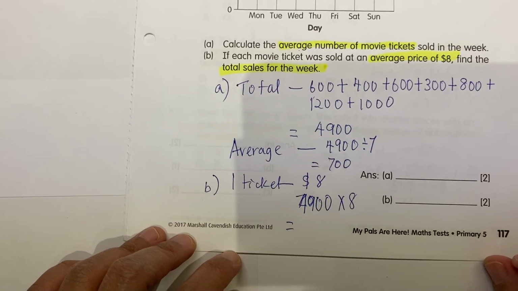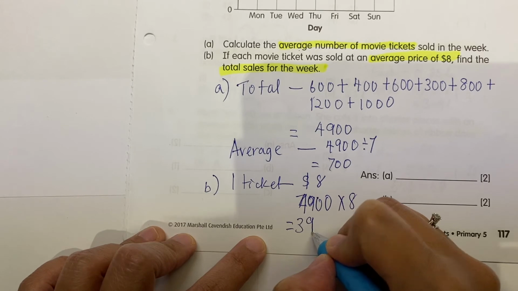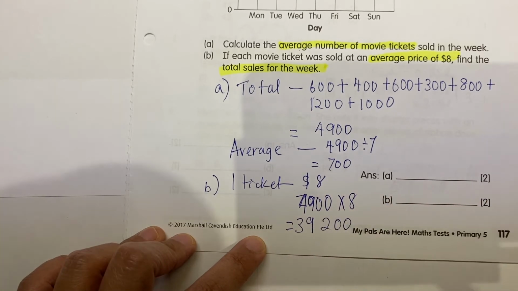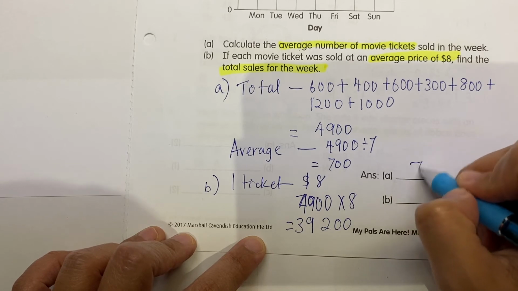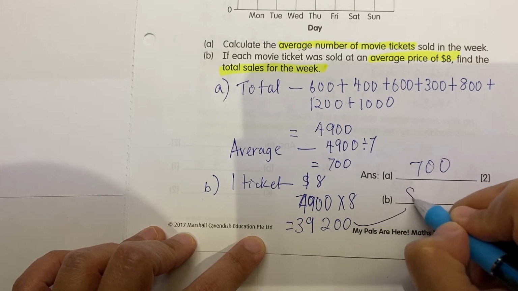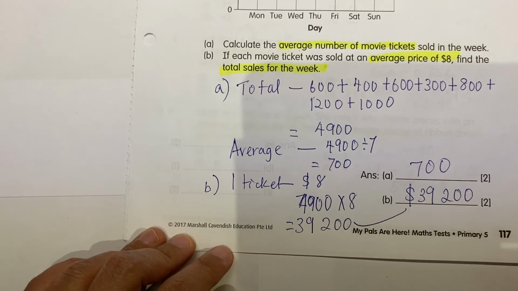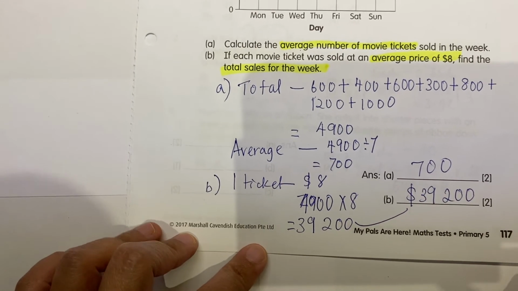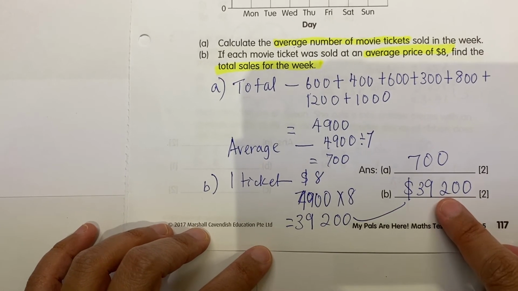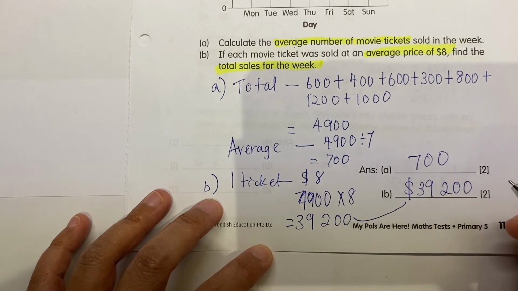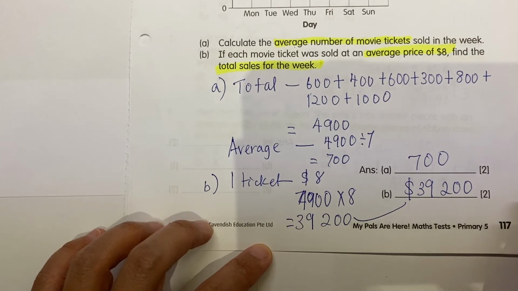So now my answer will be $39,200. Okay, so your part A answer is 700 and your part B answer is $39,200. So the total sales for the week will be $39,200. Is everybody okay?